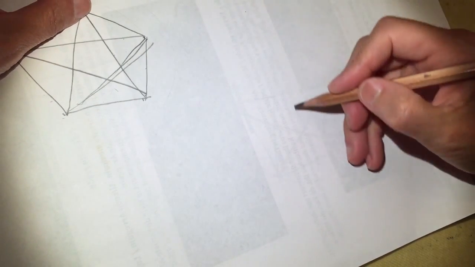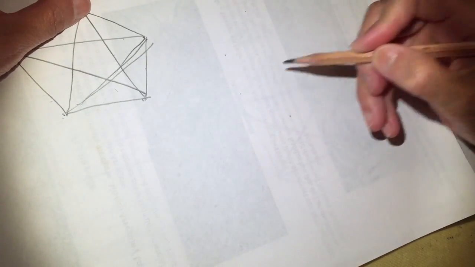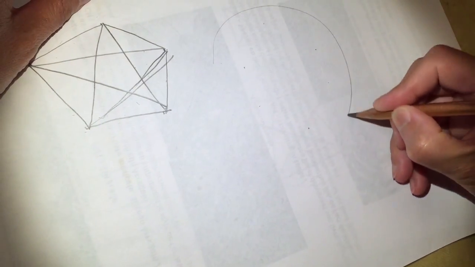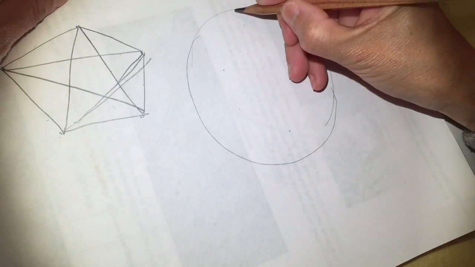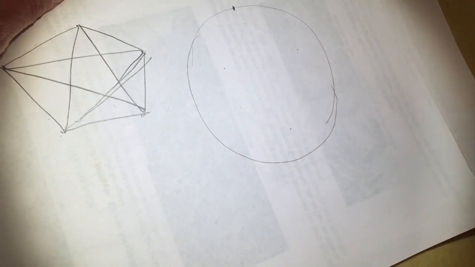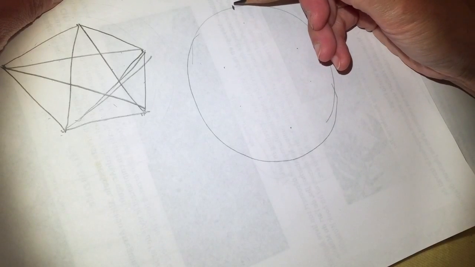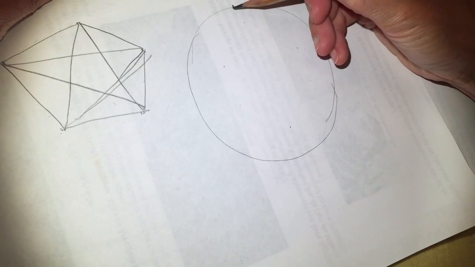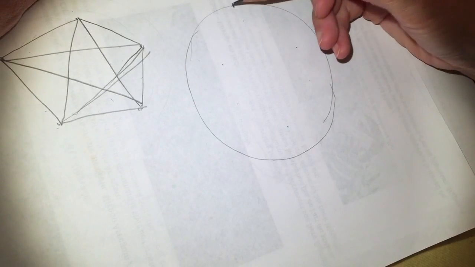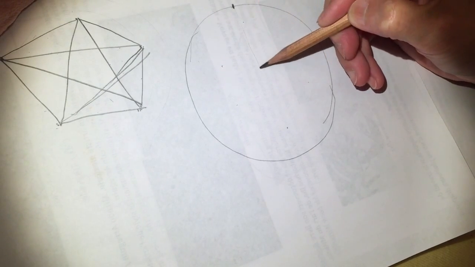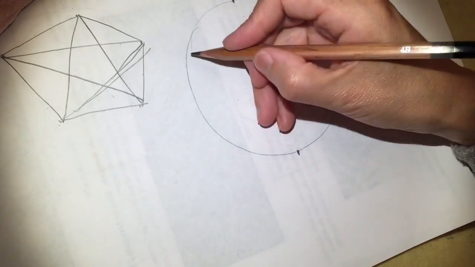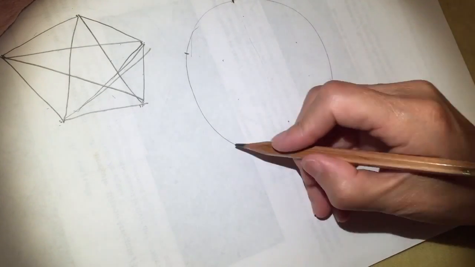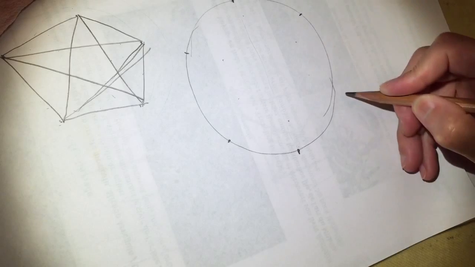Now we make 6 dots. If you do not use a circle, you can still make it, but it is better to use a circle. If it is an even number, you can always divide. So you have 1 on top, another directly on the bottom. 1, 2, 3, 4, 5, 6.